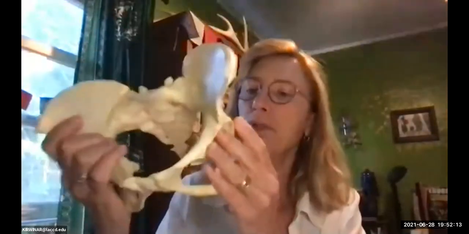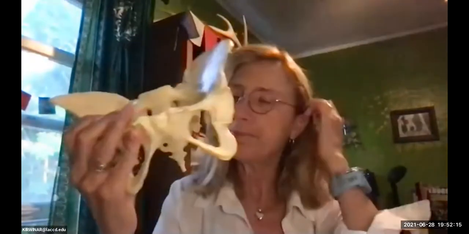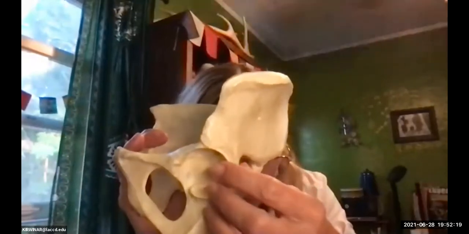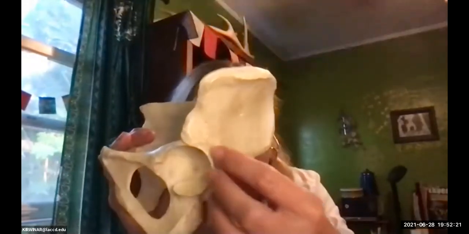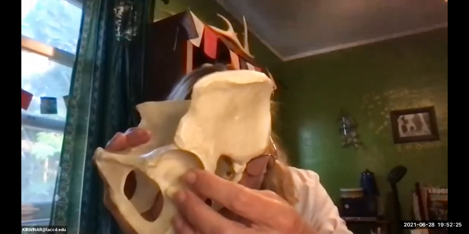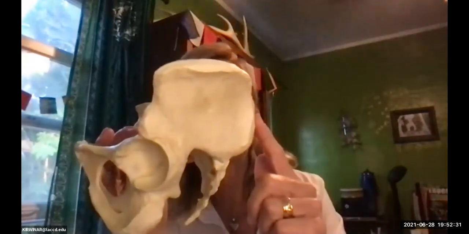All right, so next, I talked about the greater sciatic notch. There you go, the lateral view. I'm holding the female pelvis again. The acetabulum is where the femur connects. And then we have the anterior superior iliac spine. So remember the posterior superior, that's the back top. Anterior superior is the front top. So this is the anterior superior iliac spine, right?